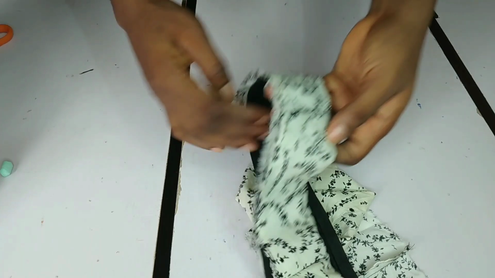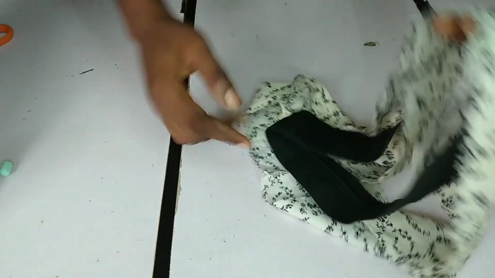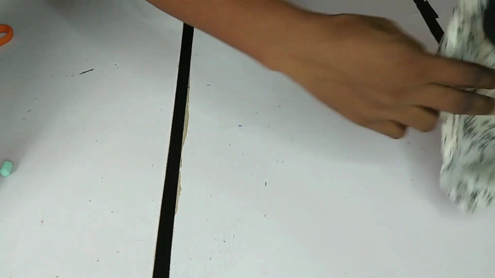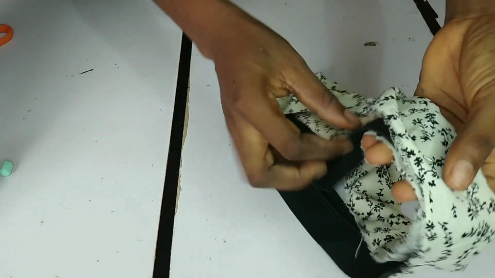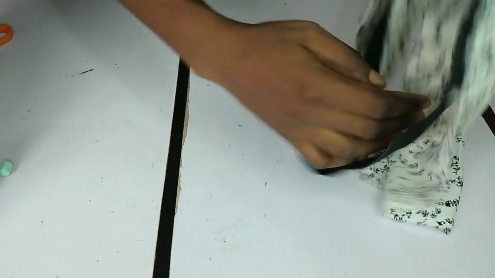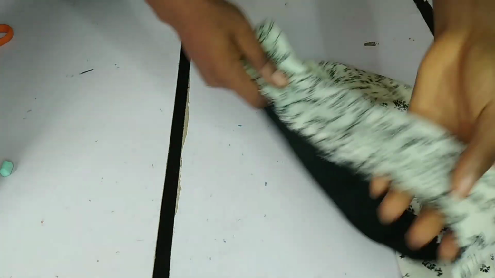While I'm matching on top, I'm drawing the elastic so that at the end of the day, it's going to meet up with the length of the band, because as you can see, the band is longer than the elastic. But when you are sewing it and you are drawing the elastic, at the end of the day, they are going to end up being equal.